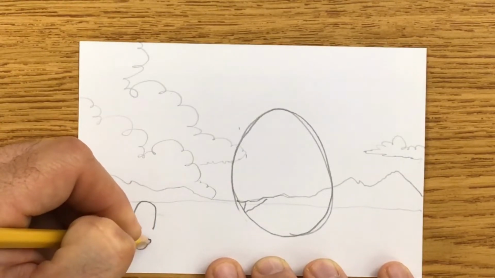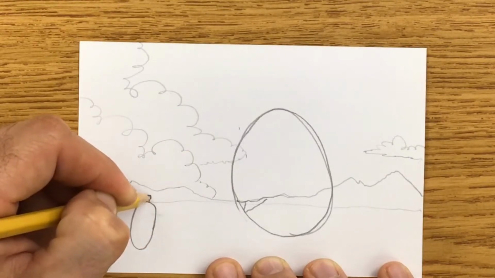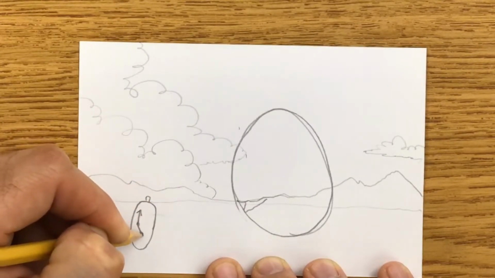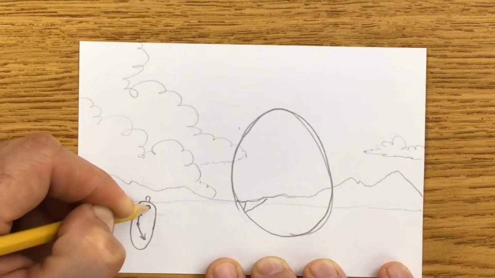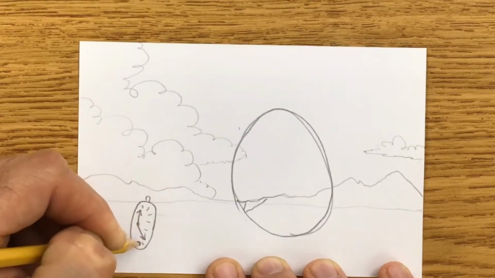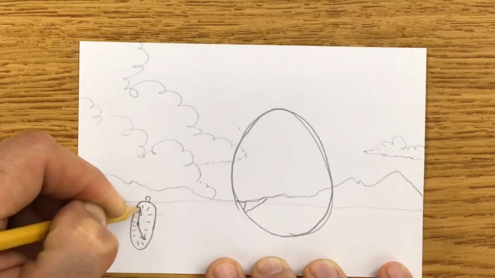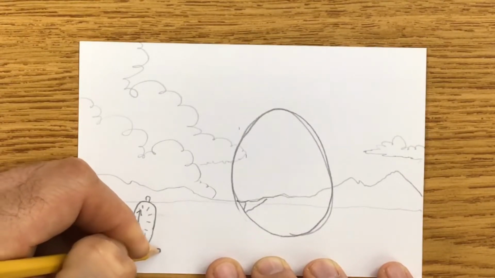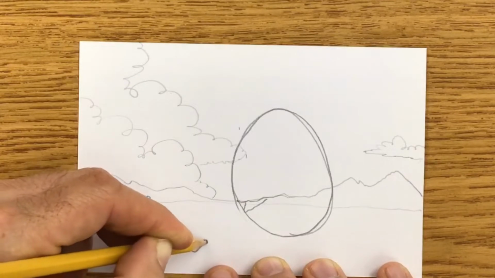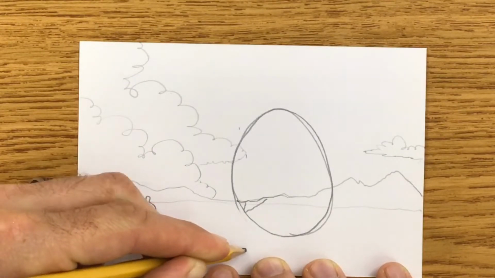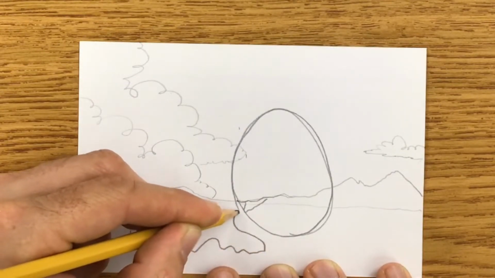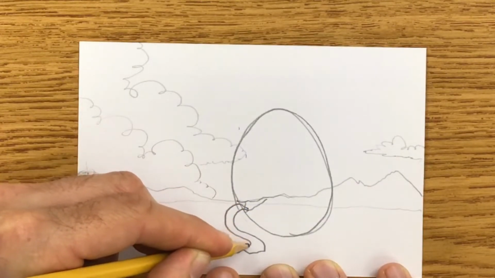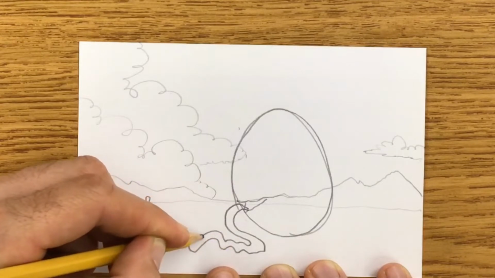Alright, next I'm going to put a clock over here. How about a stopwatch? That would be fun. Stop and watch. And because I'm not being super realistic, I don't have to make sure that all my numbers are on there. It just has little hatches that indicate the time. And a wristwatch has a band on it, so I'm going to turn that band into like a snake body.